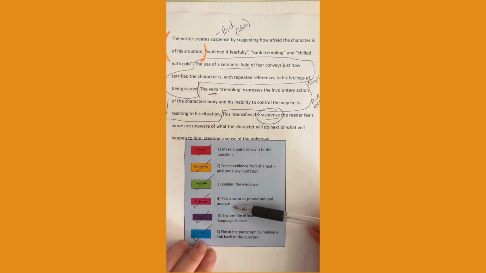Step 4, you are just going back to that quote. You're going to pick a word or a phrase out, and you're going to analyse it. Talk about the choice of language. Why that word? Why that phrase? What effects does that bring to the reader? Why might a writer use that specific word? Because everything a writer does is on purpose, and we are the reader. So how it affects us is your effects.